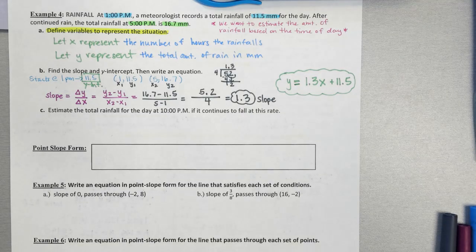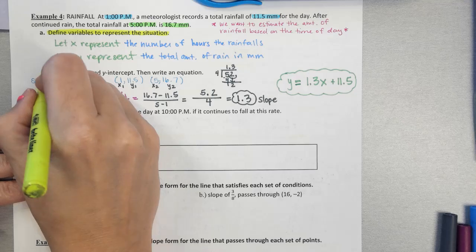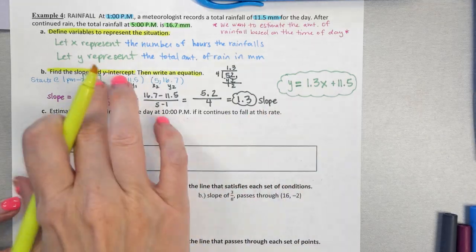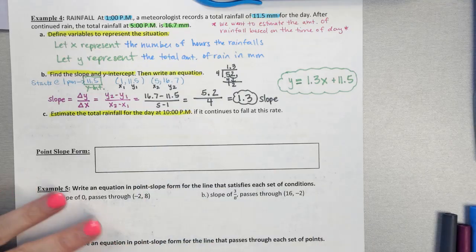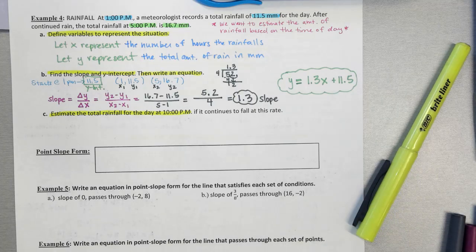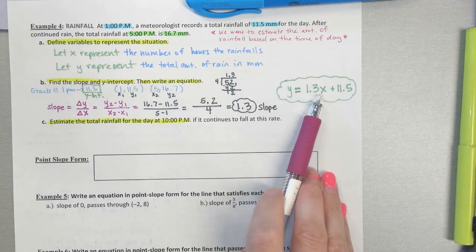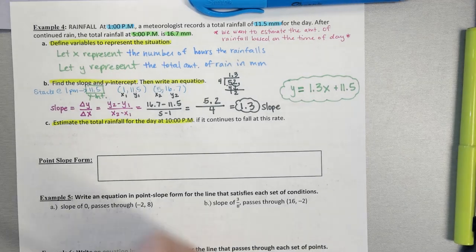Okay, now based on that, we're going to go to part C. And we're writing an equation. So we found the slope, we found the y-intercept, we wrote our equation. Now we're going to estimate the total rainfall for the day at 10 p.m. if it continues to fall at this rate. Okay, now what's a little bit confusing is when we're doing this, we started at 1 p.m. and what would you plug in for x so that your starting value was 11.5? What would you have to plug in to get that?